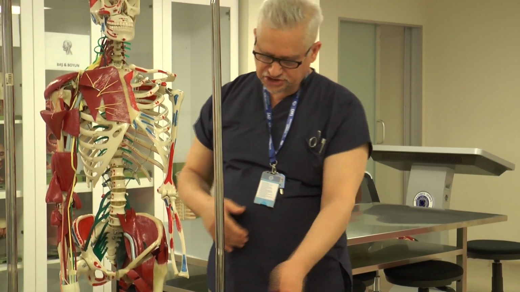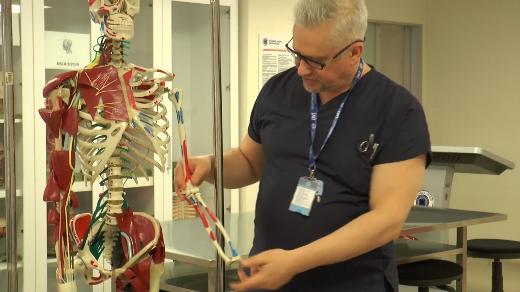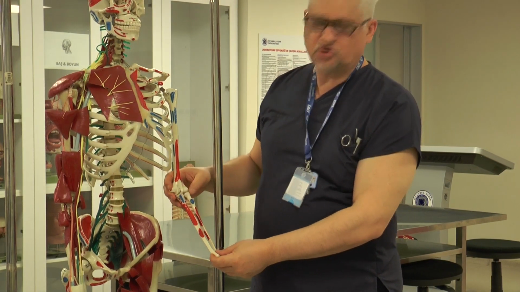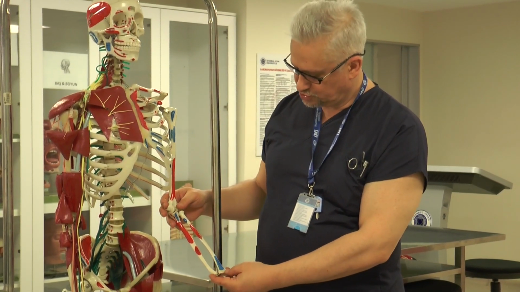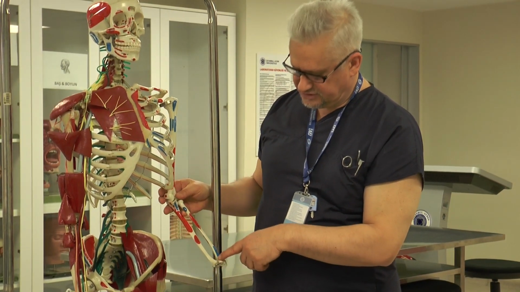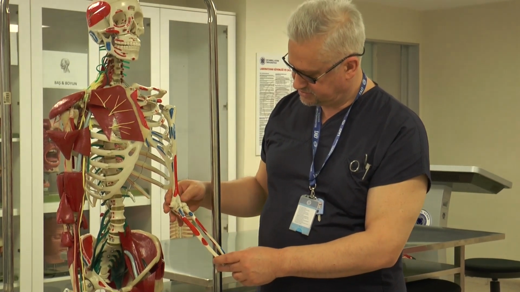This pronation and supination motion is primarily accomplished via the proximal radioulnar joint, the pivot type of joint. So we're going to look at that. And then we have, again, the distal radioulnar joint too. We're going to look at that in a bit more detail a bit later.